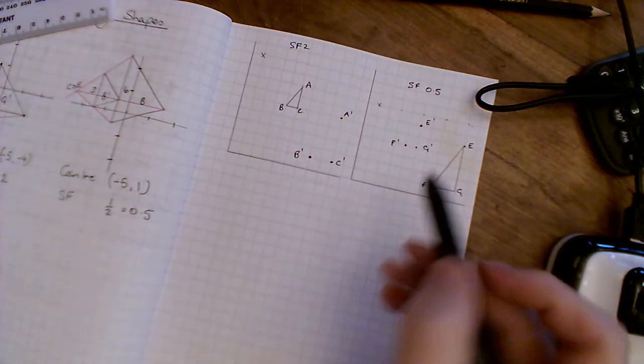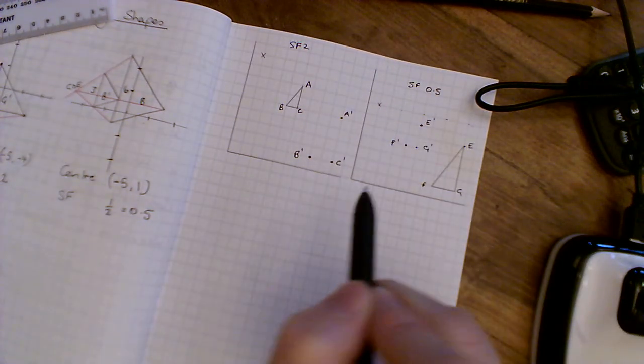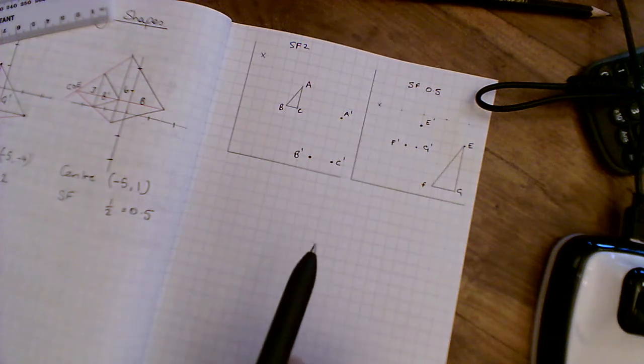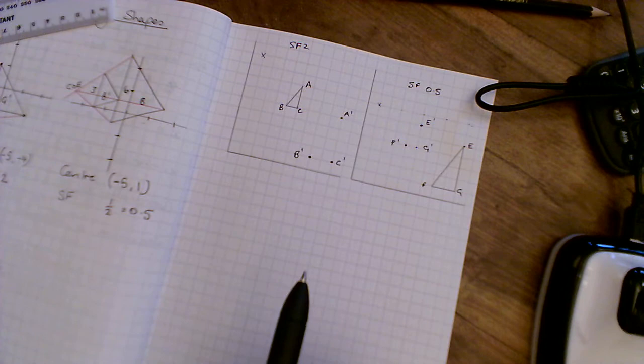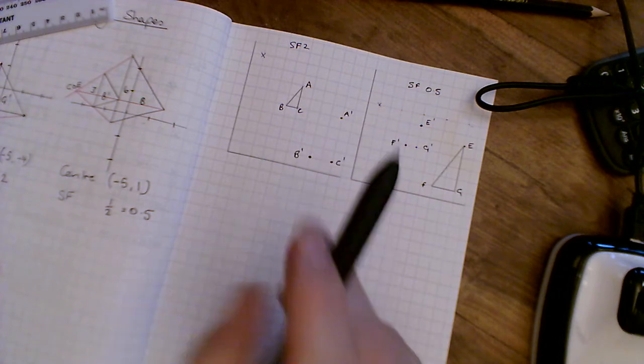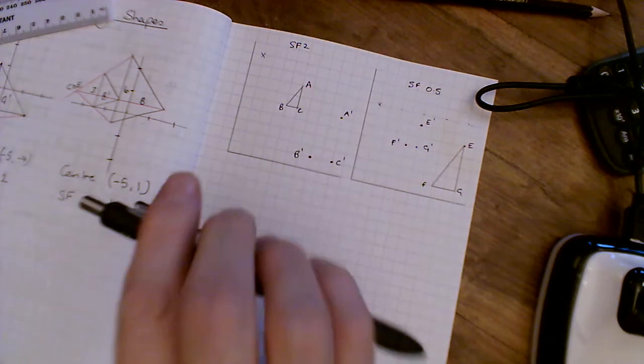And then I could draw the shape and just put the projections on if I wanted to, but I don't have to do all that because MyMaths just wants you to find out where the points belong. And that's it. That's enlargements. Have fun.